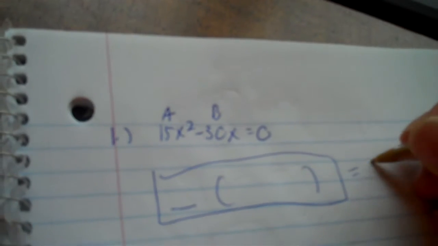Okay, the assignment. Number one, we have 15x to the power 2 minus 30x equals 0. So x to the second, there's two answers. Two answers we need to label A, B. There is no C. 0 doesn't count. So if it's A and B, we make sure everything's lined up on one side, which it is, and we just do the GCF, and that gets us the two factors we need.